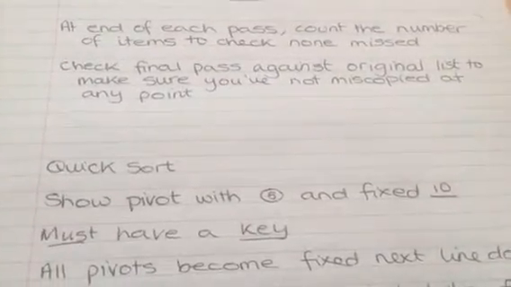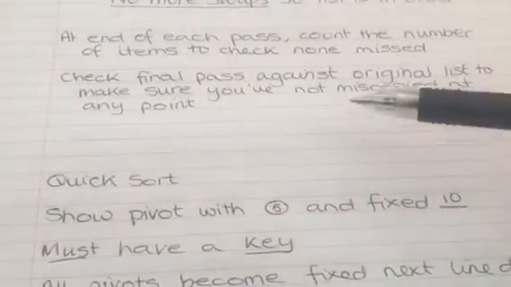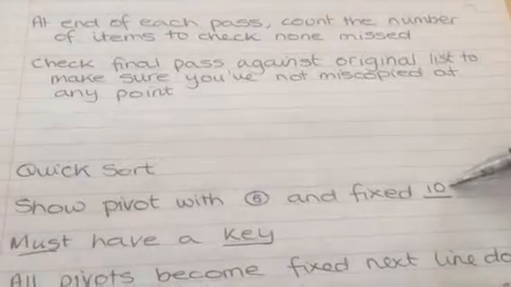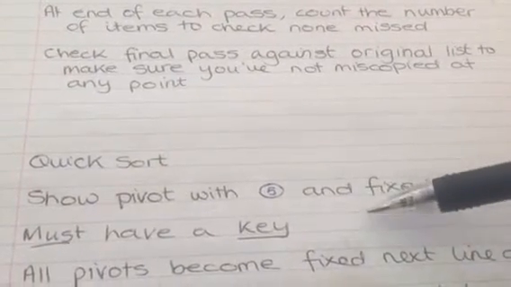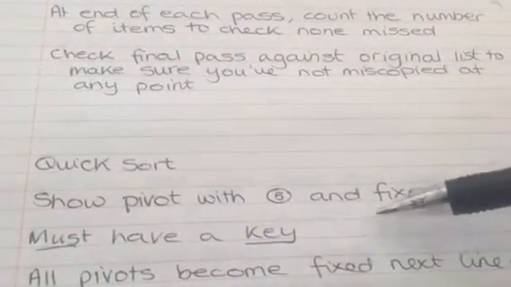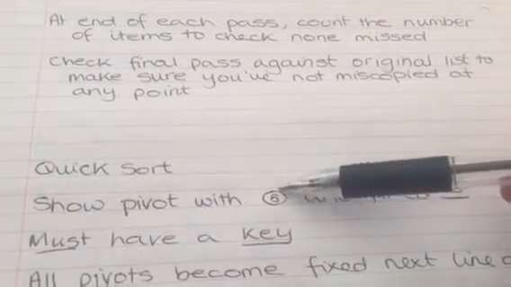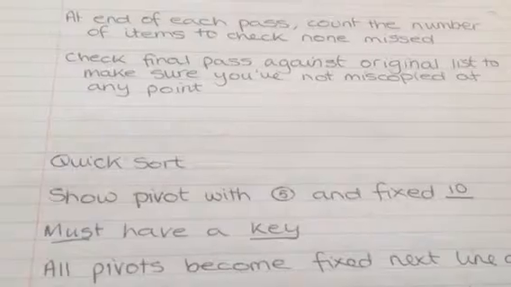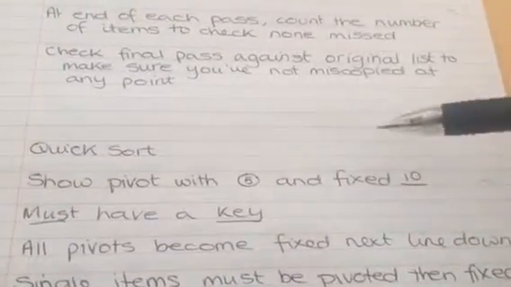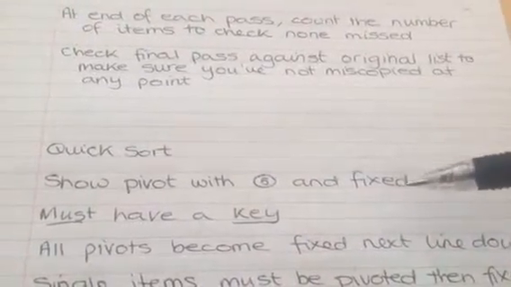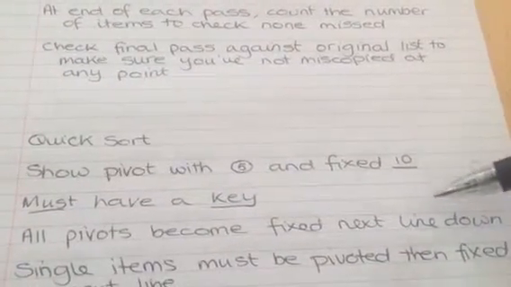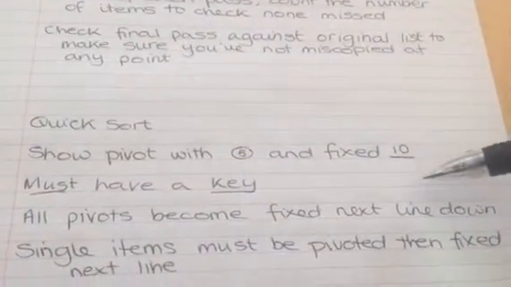For the quick sort, show a pivot with a circle and something that's fixed with a line underneath it. You must have a key for the quick sort. There will be a mark for the key. So you just write circle, pivot, underline, fixed. All pivots become fixed in the next line down, so each number must have a circle and then in the next line down be followed by a line underneath it.